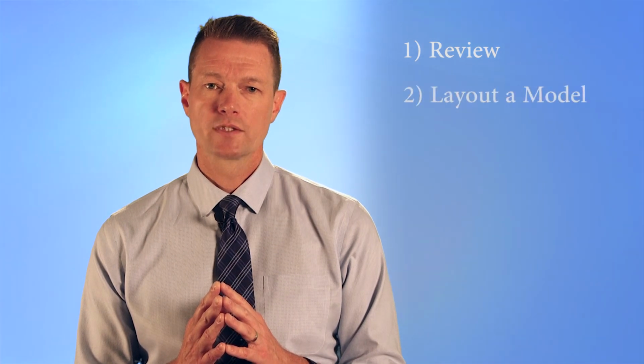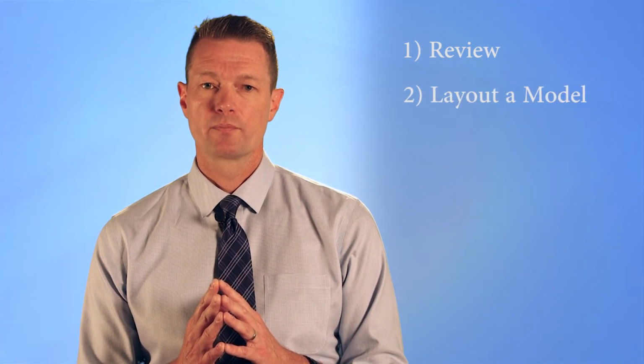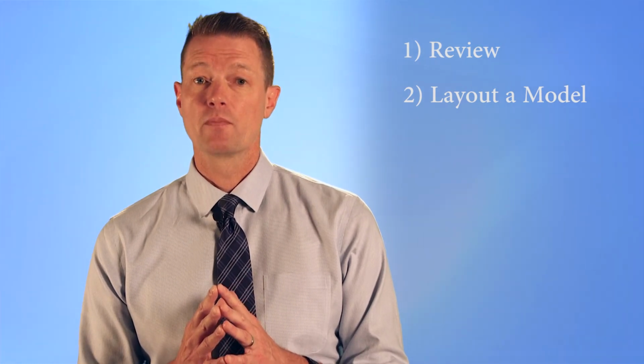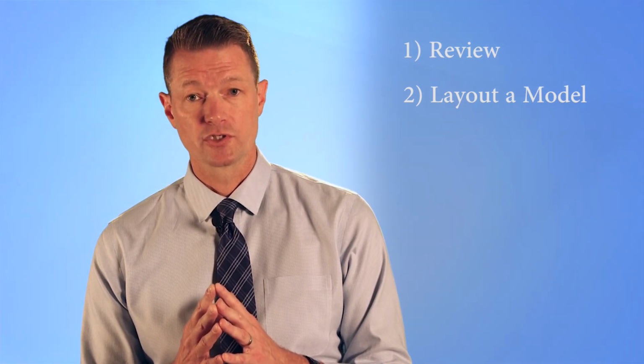Second, we want to lay out a particular model for quality improvement-based problem solving. Well, said more specifically, an improvement model that ties very well to team function.